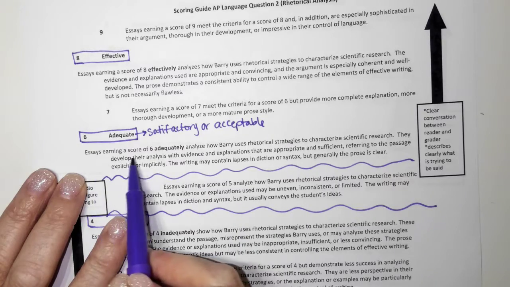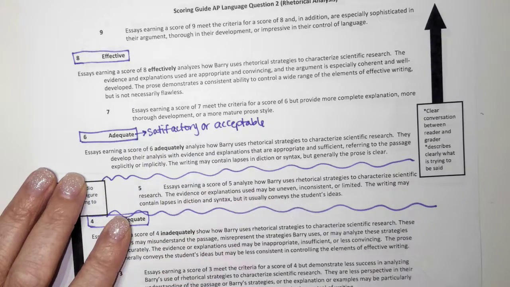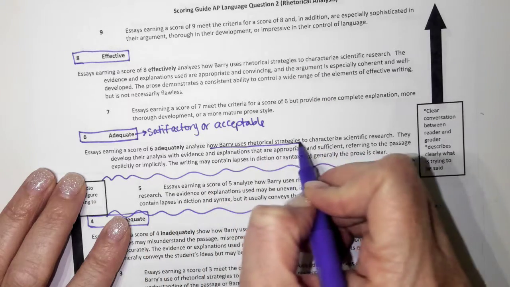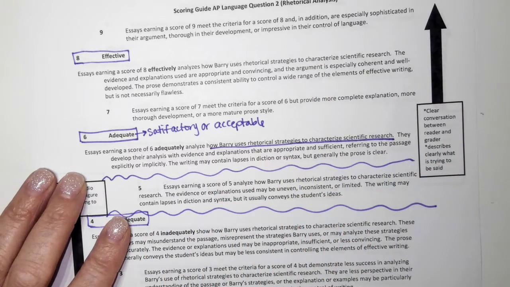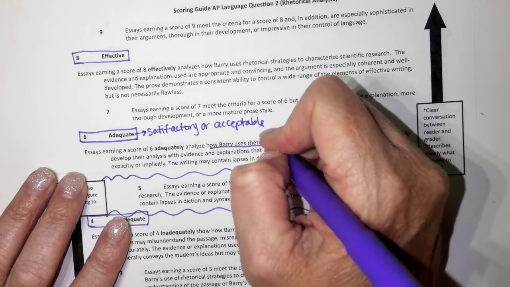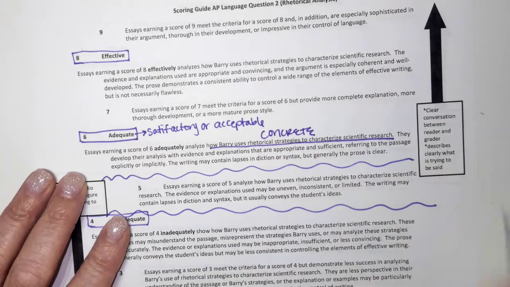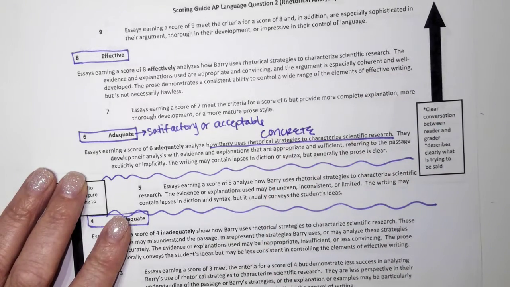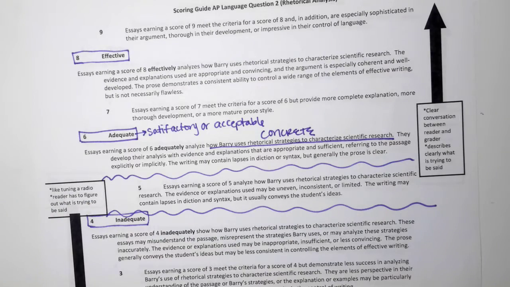So what you'll see is this: essays earning a score of 6 adequately, so this descriptor is there, right? Analyze how Barry uses rhetorical strategies to characterize scientific research. Note that this scoring rubric is the one that you did, the other pink sheet of the video that you watched, right? Where before you wrote your timed writing, I said, watch this video. This goes with that essay. What I'm going to tell you is, whatever the concrete part of the prompt is, you insert it there, okay? So whether this is Barry, or Green, or Edwards, you just take out the topic that you're doing and put in the topic that we have, okay?